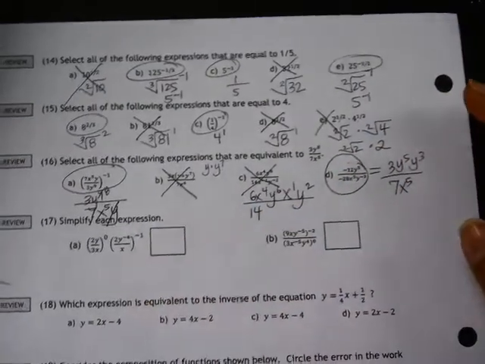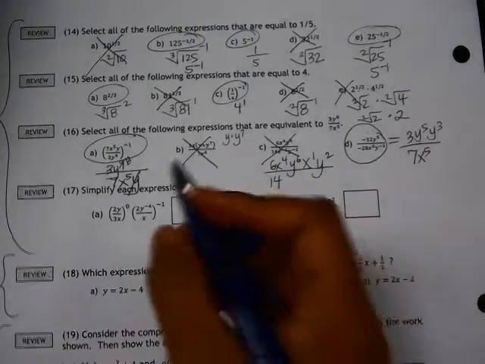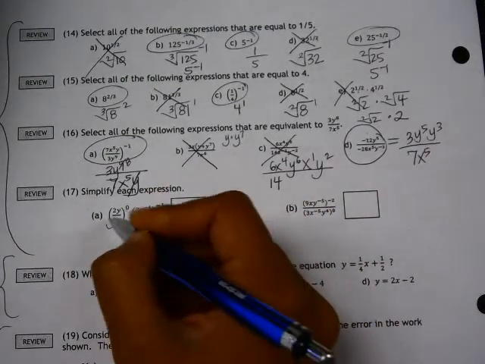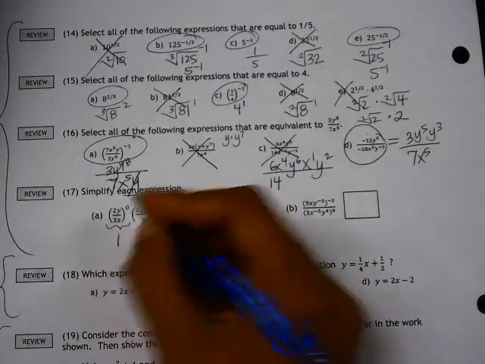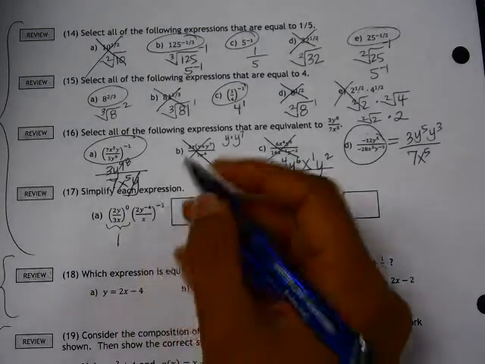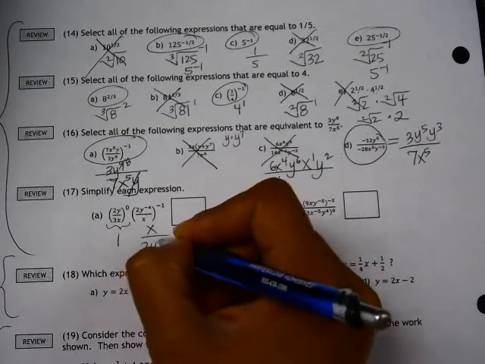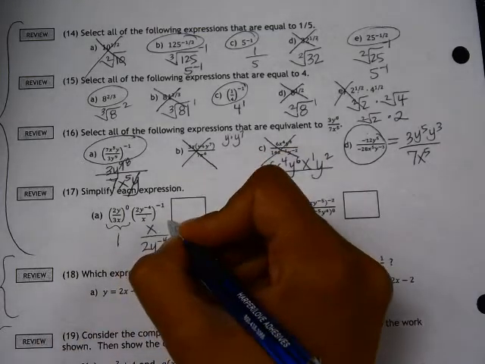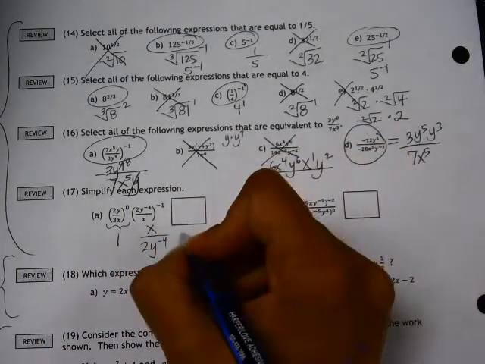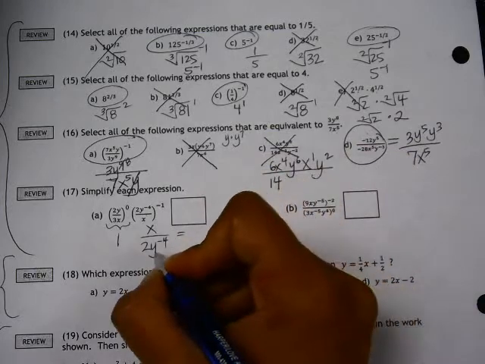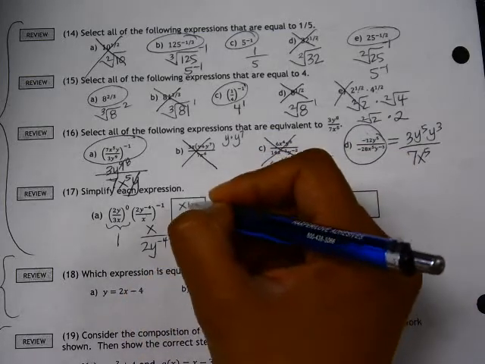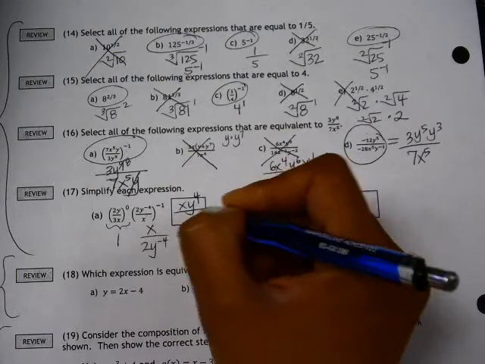And on number 17, simplify the expression. This entire expression is equal to 1 because it's to the power of 0. Here, I'm raising to the power of negative 1, so I'm going to swap the numerator and the denominator. And now that's to the positive 1. And then the only other thing we need to do here is move the y to the 4th, so it'll be x y to the 4th over 2.